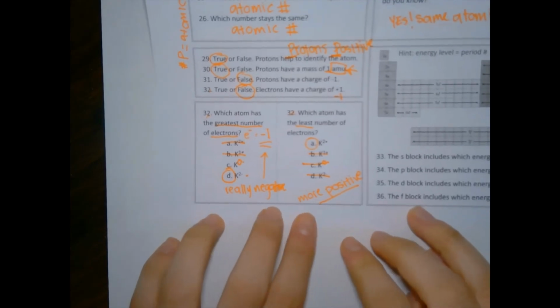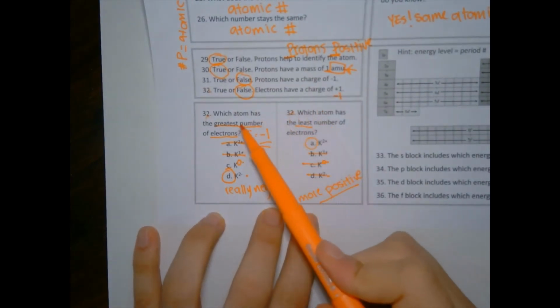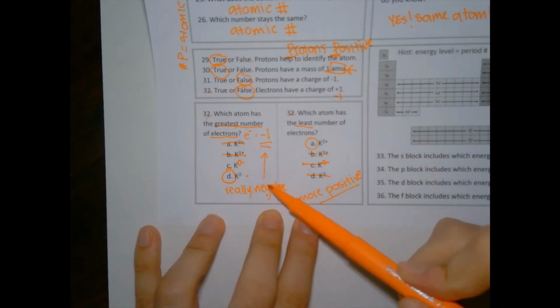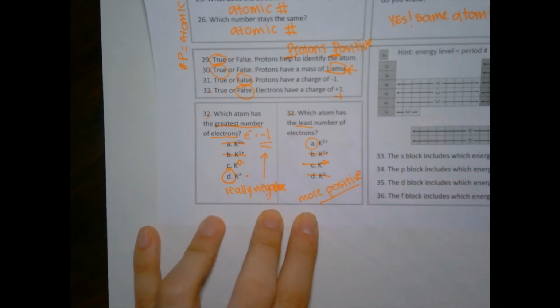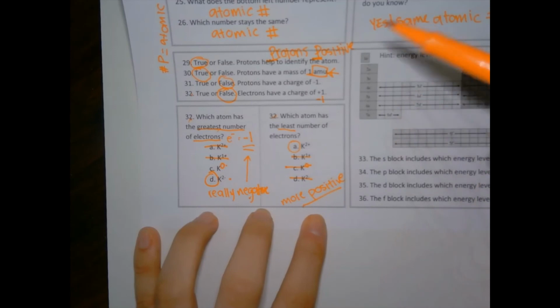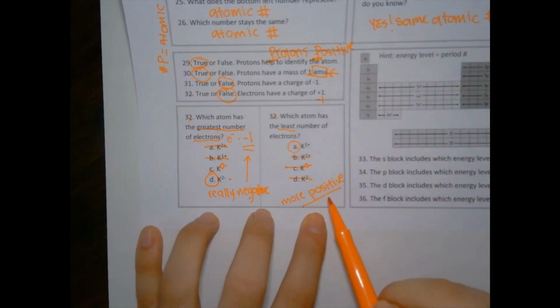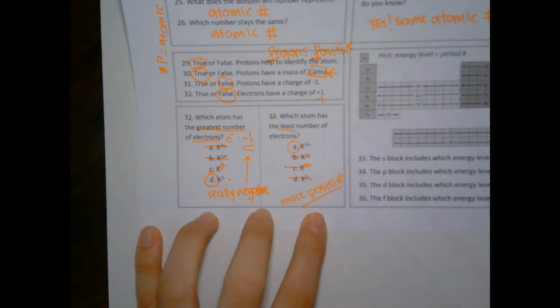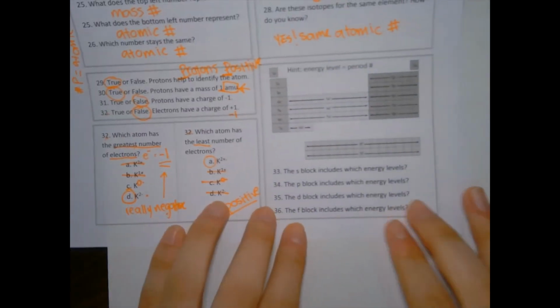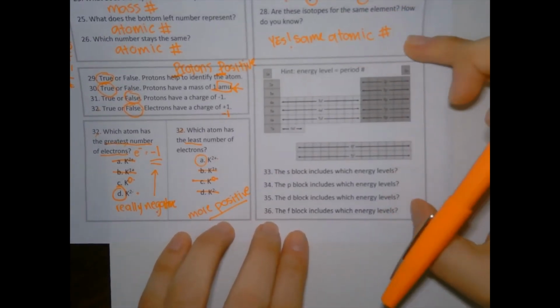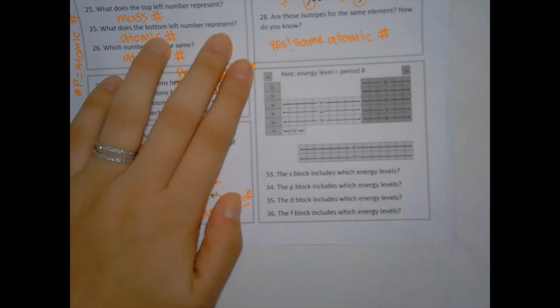So in summary, the atoms that have the most number of electrons are really, really negative. So you have to find the most negative one. If they're asking for the least number of electrons, then they want you to find the most positive atom. And that would be A for this one. Okay. So this one is going to be slightly tougher. That's why it's at the very end.